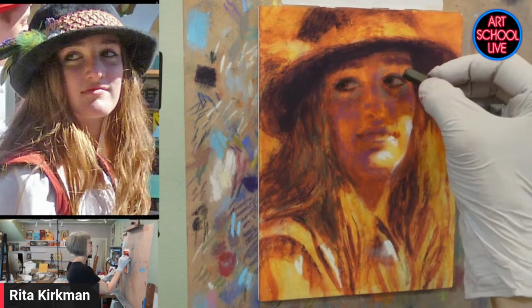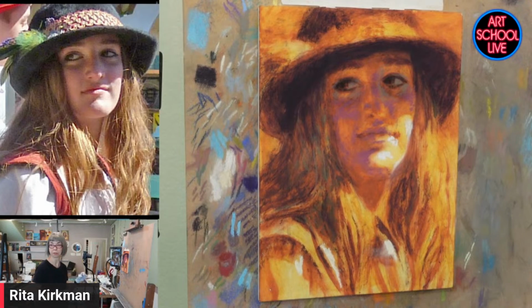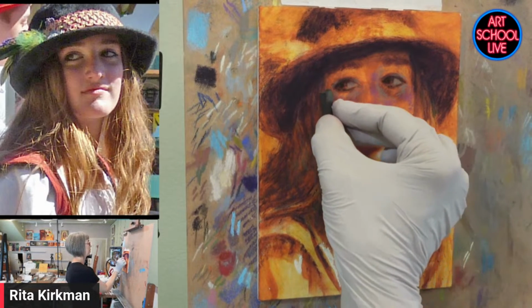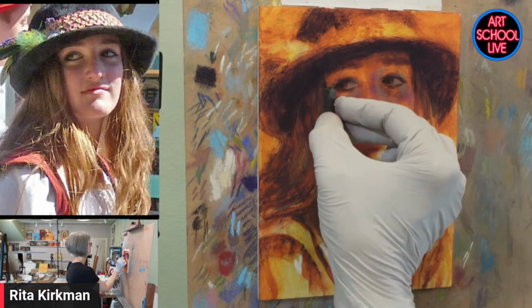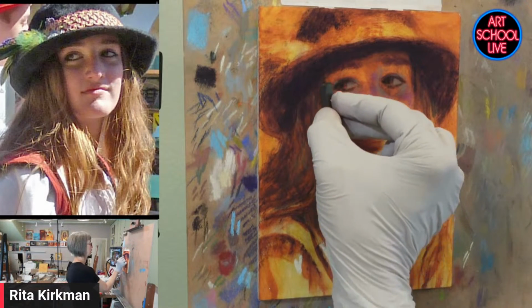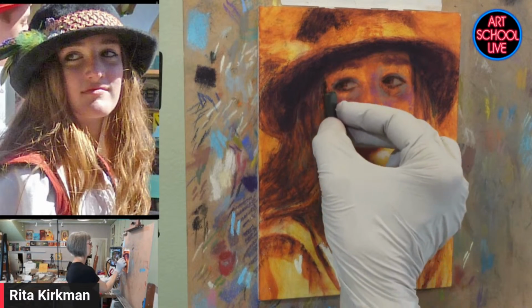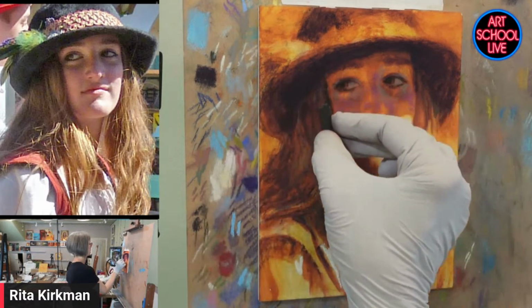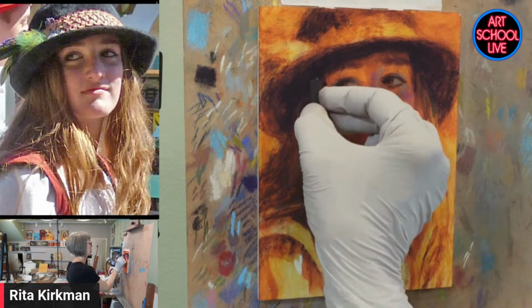So there's a little bit more contrast in there. Now you can kind of see her pupils and a little hint of her eyes being brown. There. Well, I've got this dark color here. Let me bring some of this hair in over here because she doesn't have so much cheek showing. See, I'm just using the side edge of the stick here to blend this down. Some of this is dark.